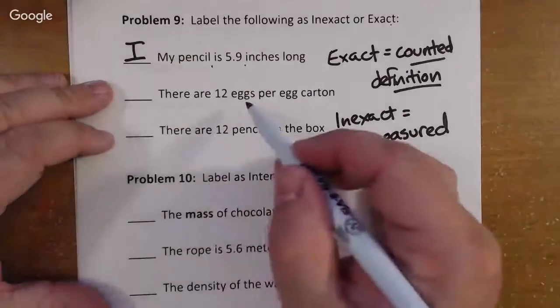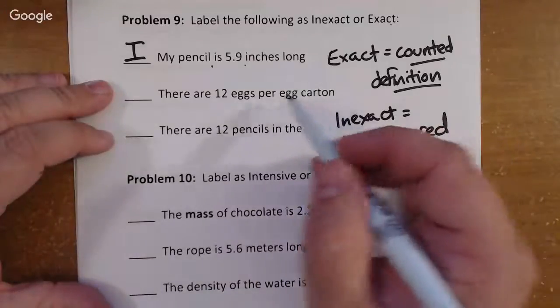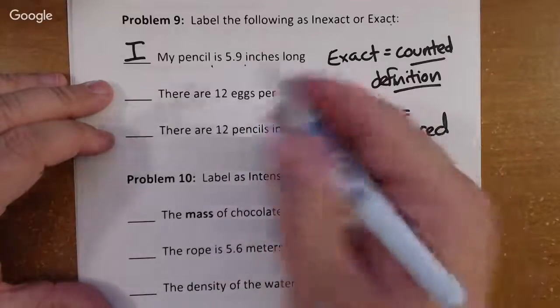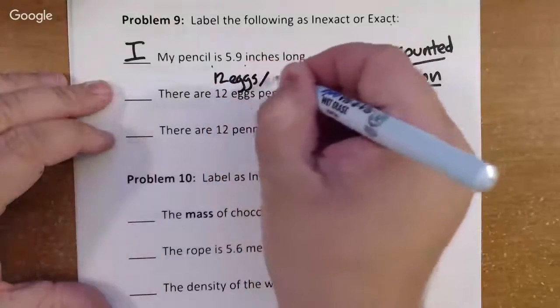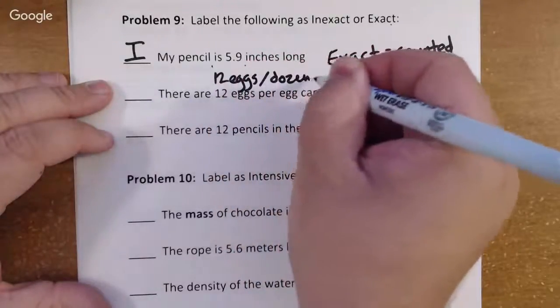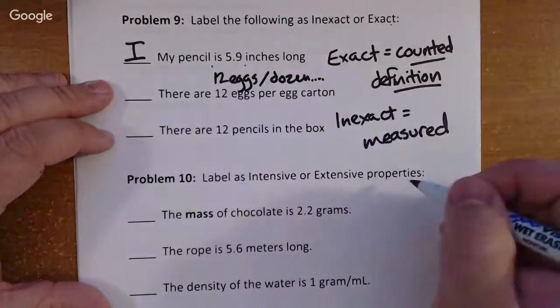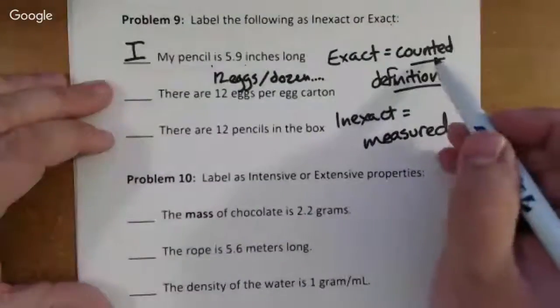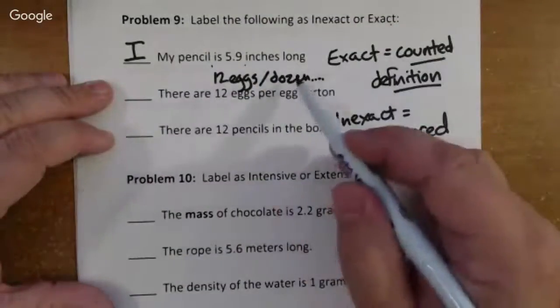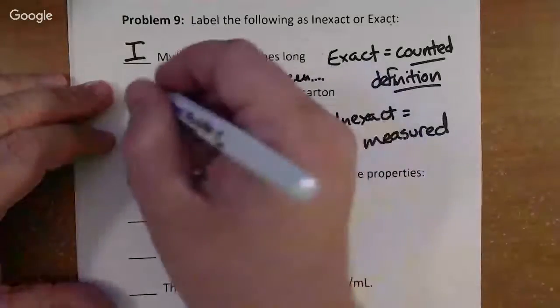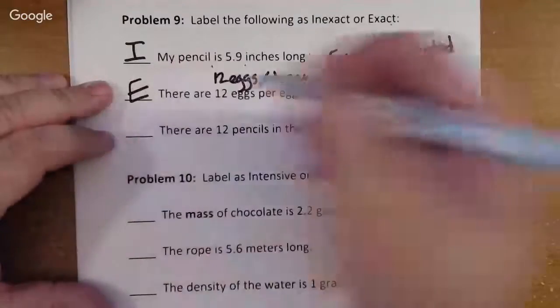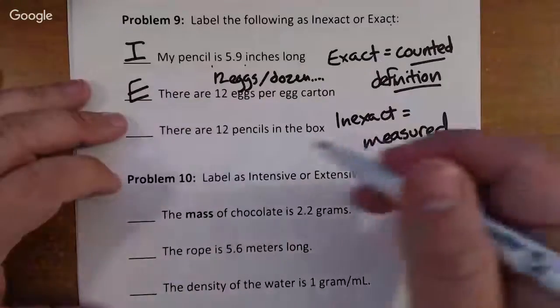There are 12 eggs per carton. Well, 12 eggs per carton, we could say 12 eggs per dozen, and we could look at that one of 2 ways. 12 eggs per carton, we could say that's counted. 12 eggs in a dozen, that's a definition. Either way, this is an exact number. No wiggle room, we know it perfectly well.